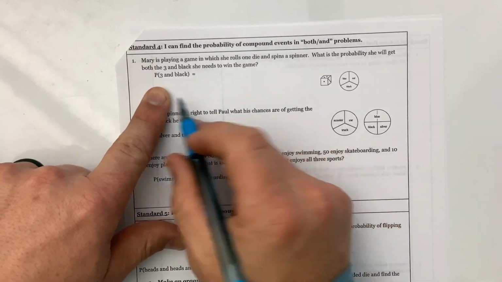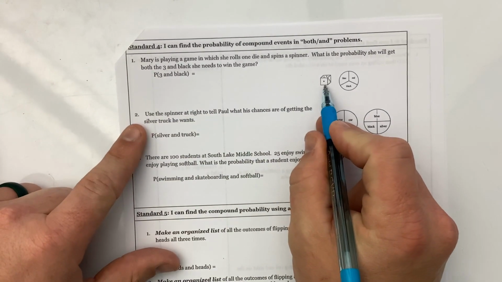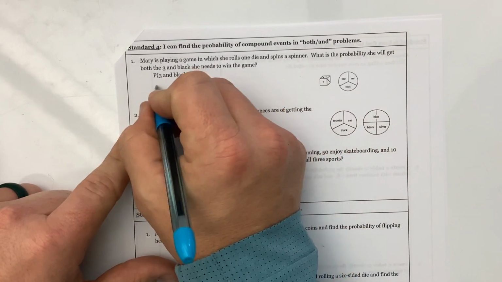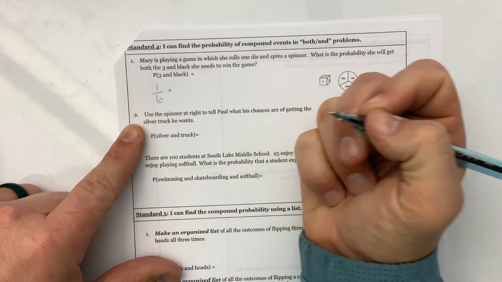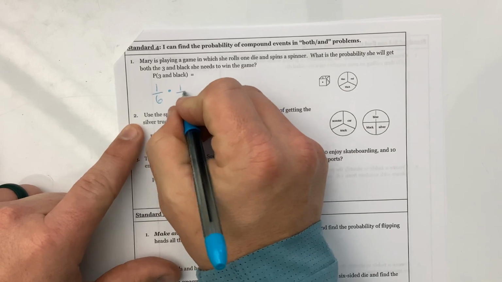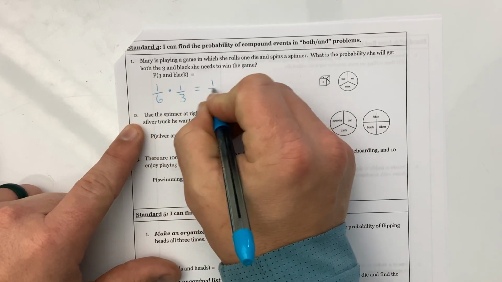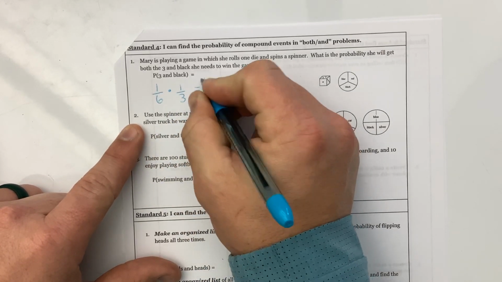The probability of getting a 3 on a number cube or die is 1/6. The word "and" means multiply. The probability of getting black is 1/3, so we would have 1/18.